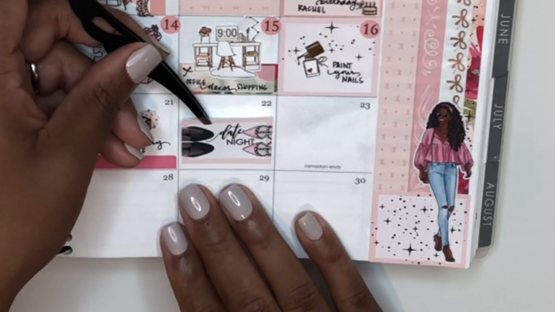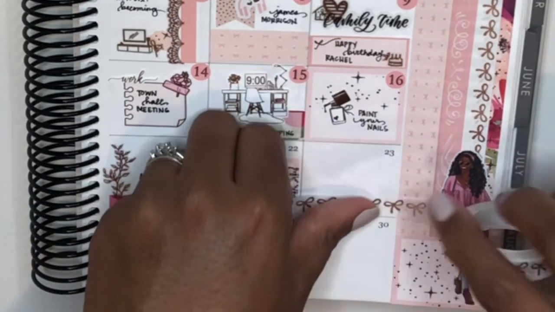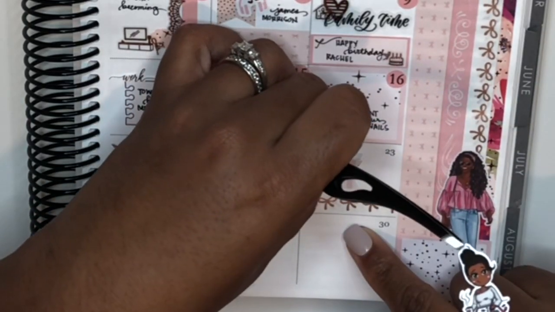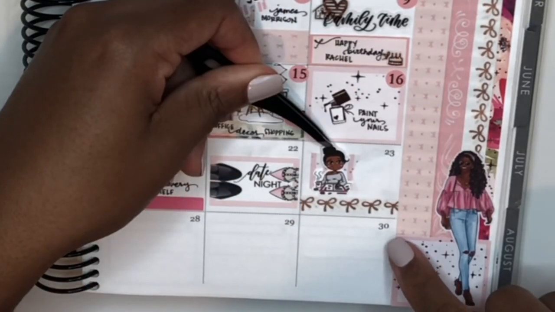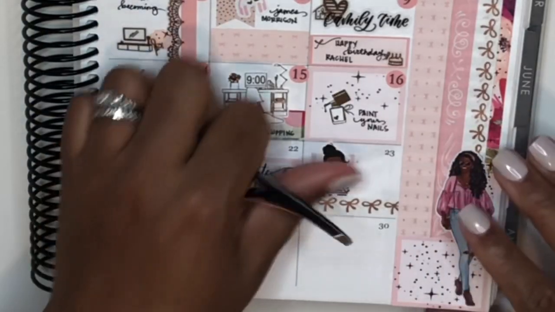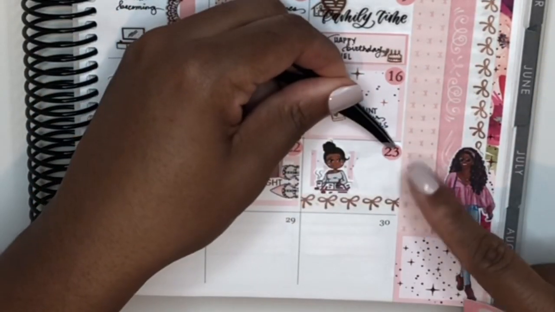On the 22nd, my husband and I had a date night. It was so much fun, and I marked that with a half box date night sticker from Crafts by Towie. On the 23rd, I started by putting down some of that pink room washi, used a page flag from the Sweet Planner, and layered that cute little planning girl from Oso Paper to just mark some planning that I was doing that day.